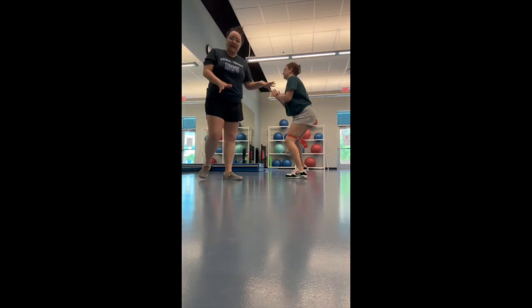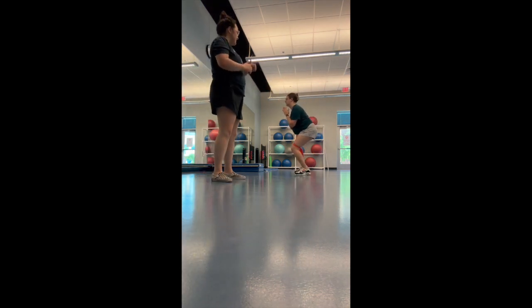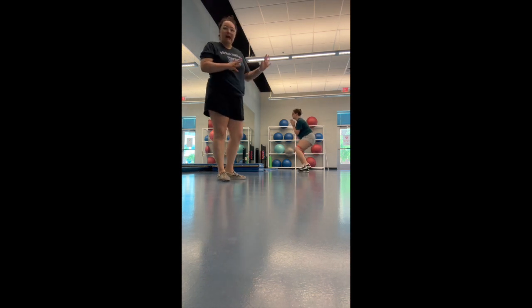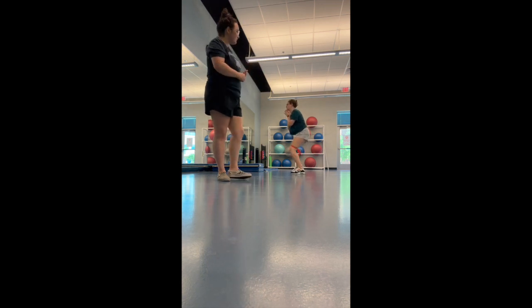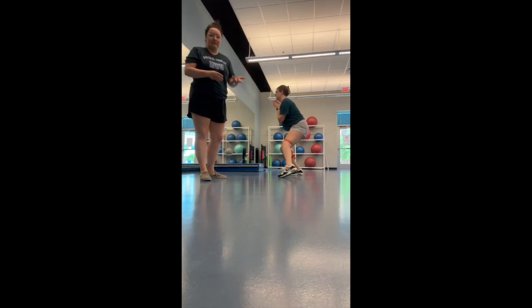So for this exercise, for this dosage, since down and back would be considered 1 lap, I'd have her do 5 laps, probably about 3 times with some rest in between. And then I want her to do it three to four times a week.